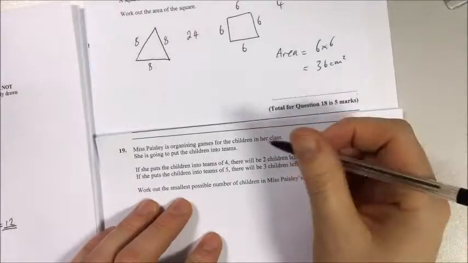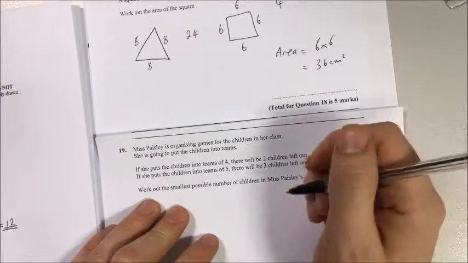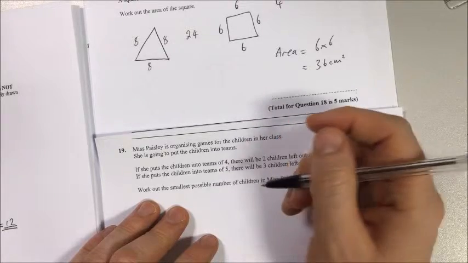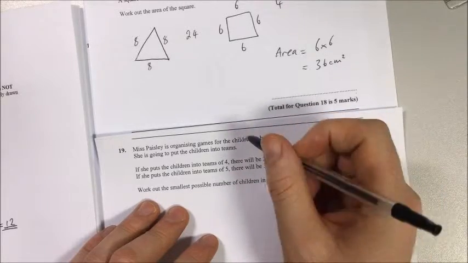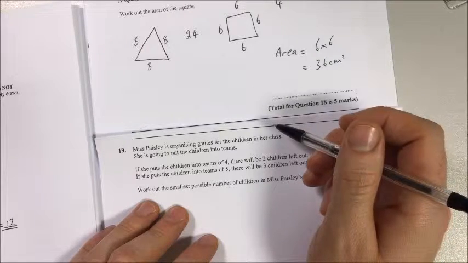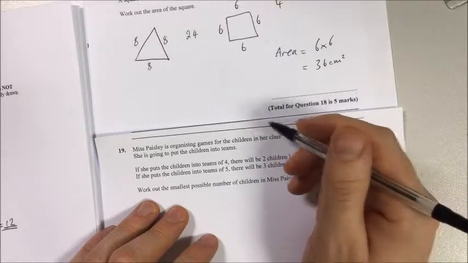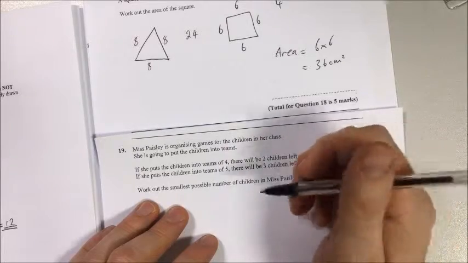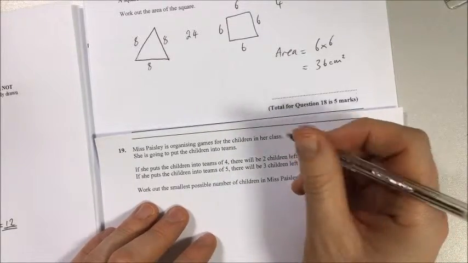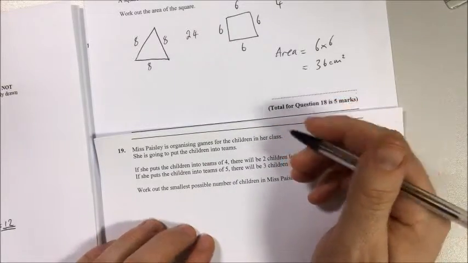So this one's really an interesting question. Quite difficult, I think. I think it's as difficult as some of the higher questions that I've seen on the other videos I've done for the high students. So she's organising games for children in a class. She's going to put the children into teams. If she puts them in a team of 4, there's 2 left out. She puts them in 5, there's 3 left out. So we have to work out the smallest possible number of children she's got in her class.